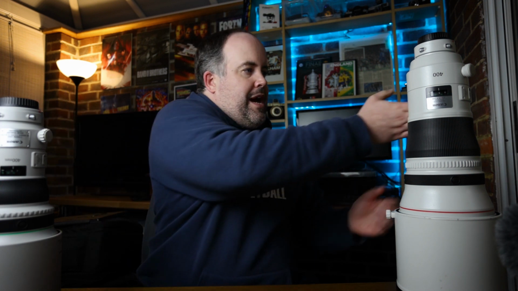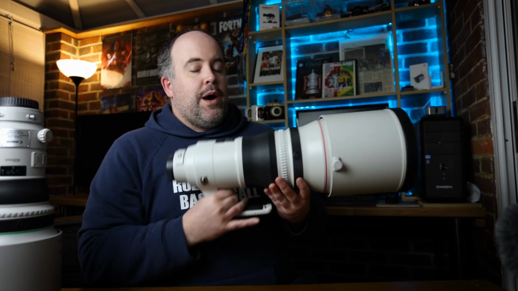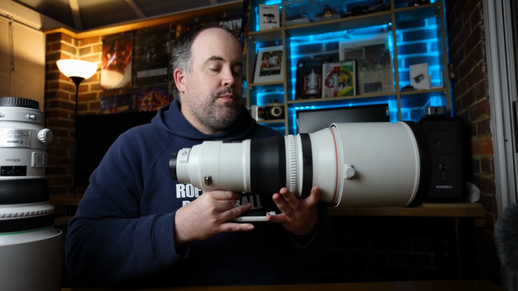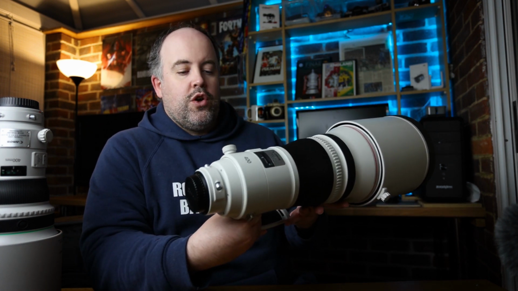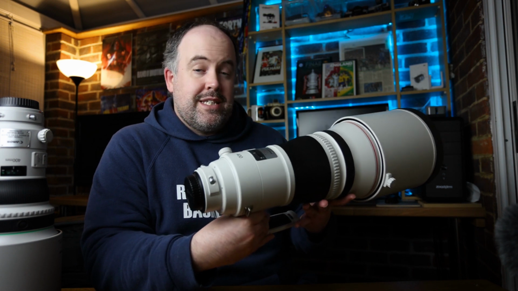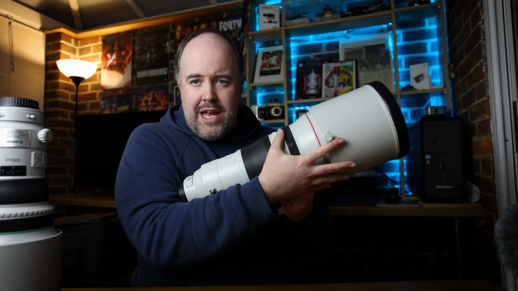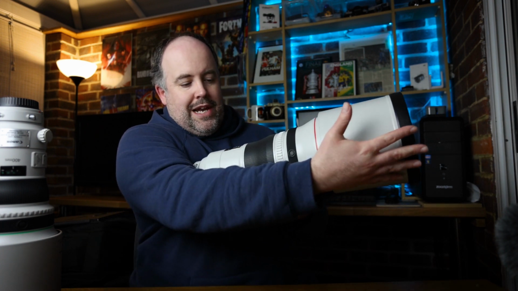Then over here, we have this absolute beast. Now, ironically, this huge one I would say is lighter than my 300 2.8 Mark I. It goes to show the technology now to make a lens this size that much lighter. But that is the size. You can see that is an absolutely huge lens. Crazy. I mean, it's like the length of my arm.